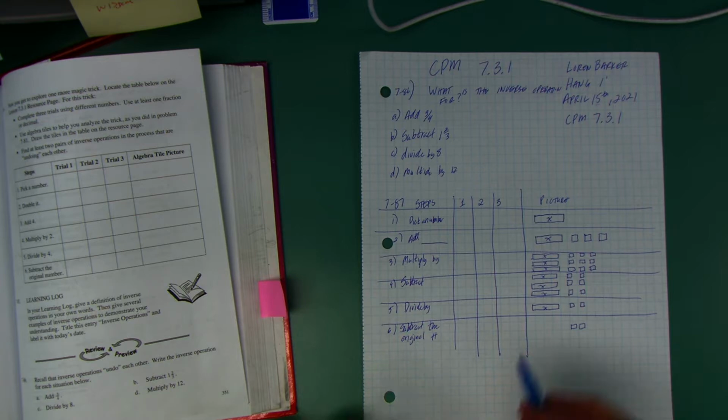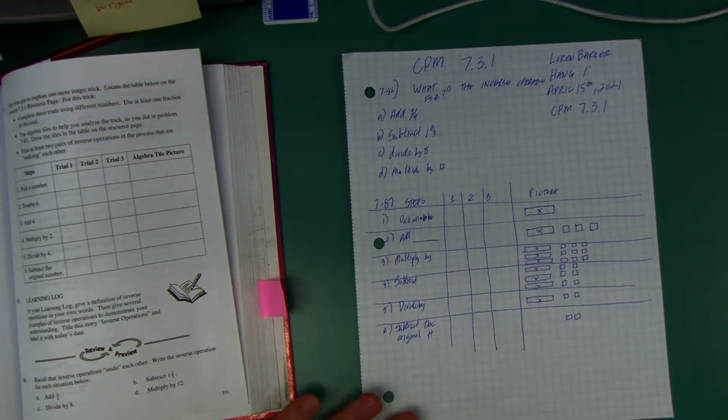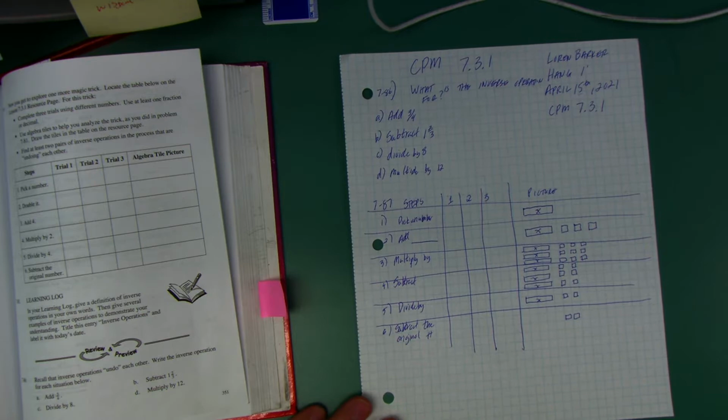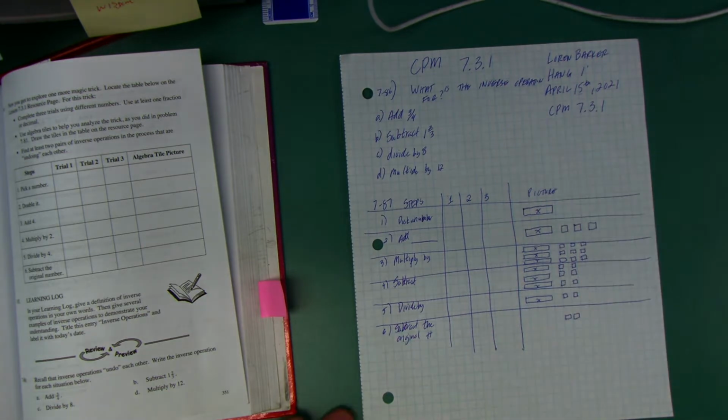I think you will have fun with these. These are puzzle type magic trick problems that are kind of fun to do. So let's go for it. Let's have fun. Okay, go ahead and make sure you have a good heading.